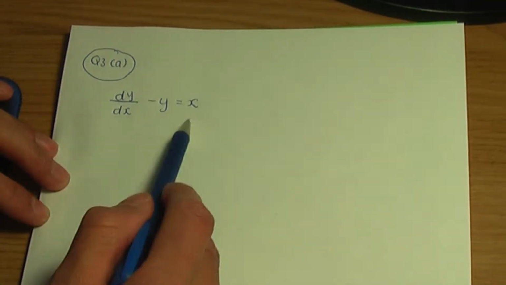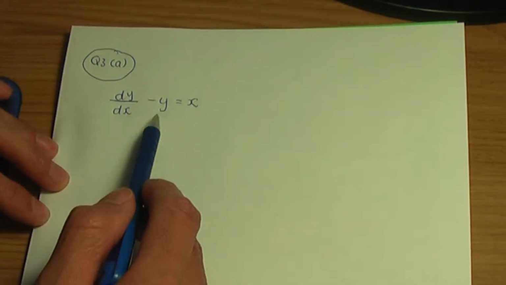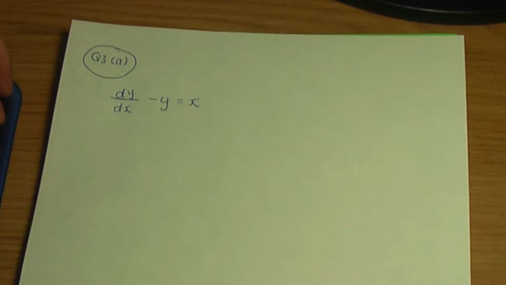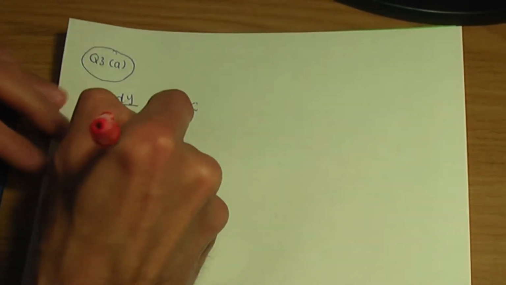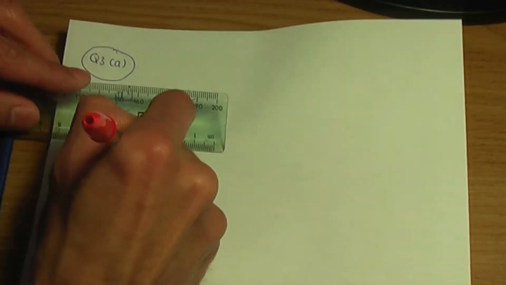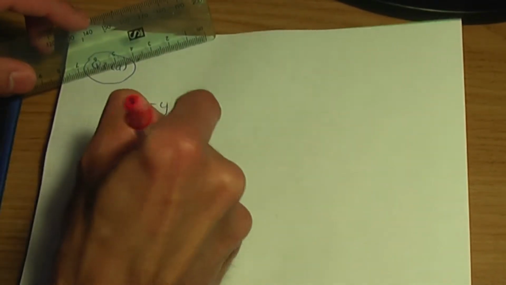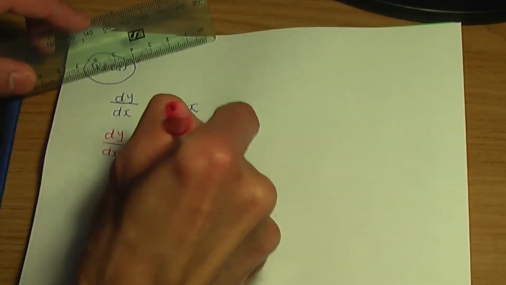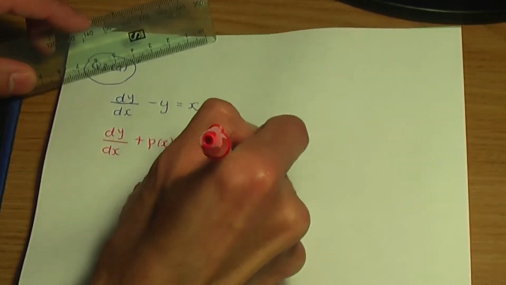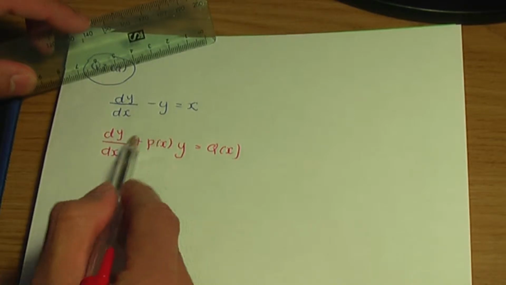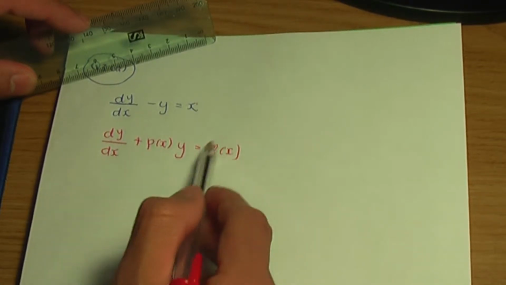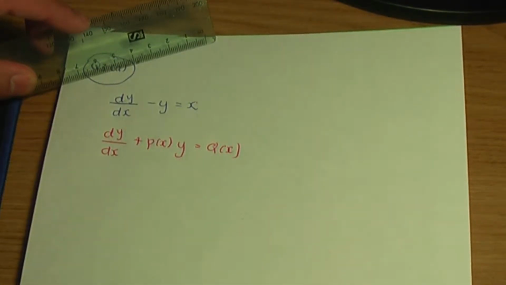Now, the question did say it's a first order linear differential equation. And if you want to check whether that is the case, remember, if you have any equation of this type, dy over dx plus p(x) y is equal to q(x), and p(x) is a function involving x only, and q(x) is a function involving x only.